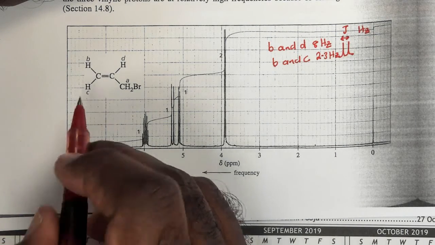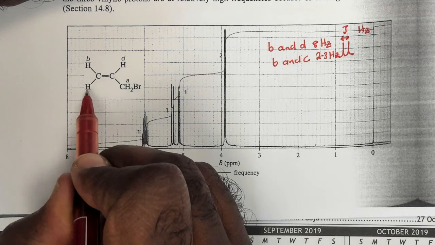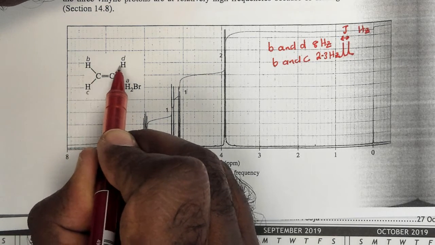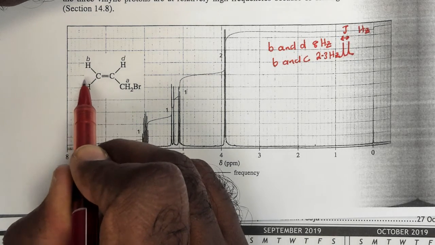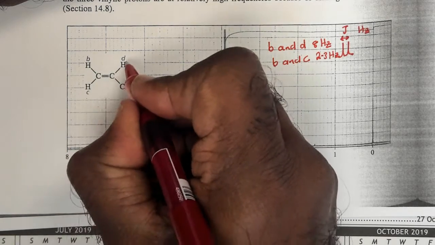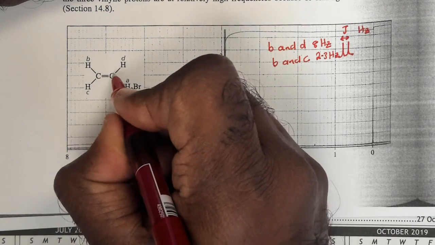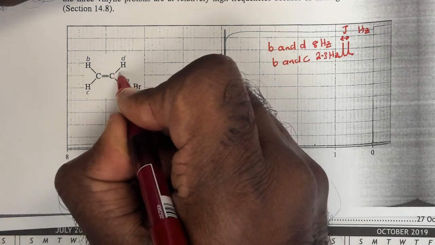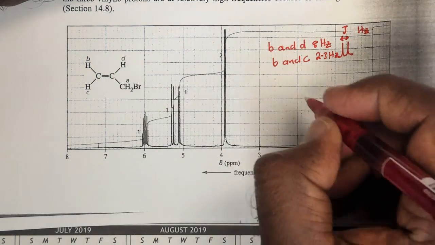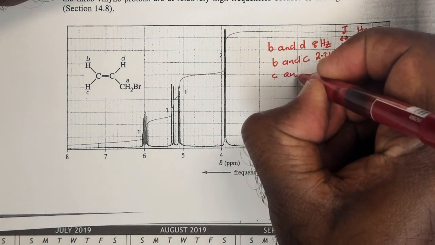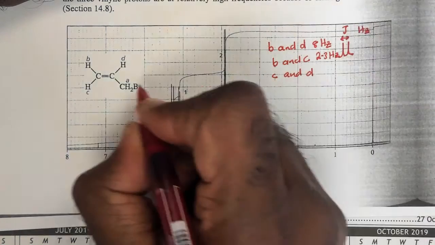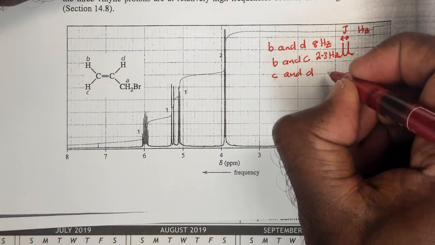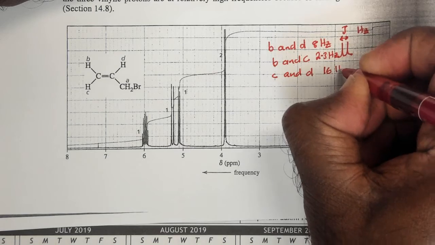So we get two types of coupling here, cis coupling and a geminal coupling. We also get a coupling between these two protons, C and D, and that's trans to each other. So C and D, the coupling constant here is around 16 Hertz.